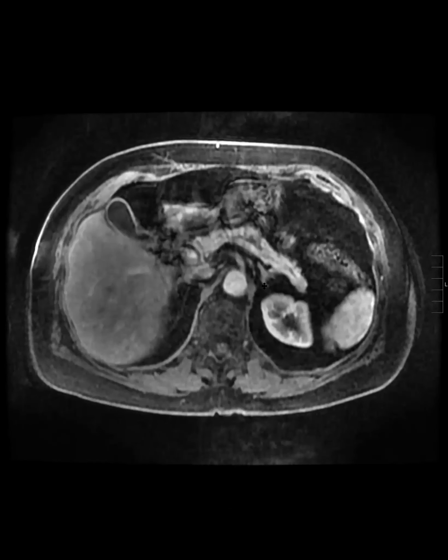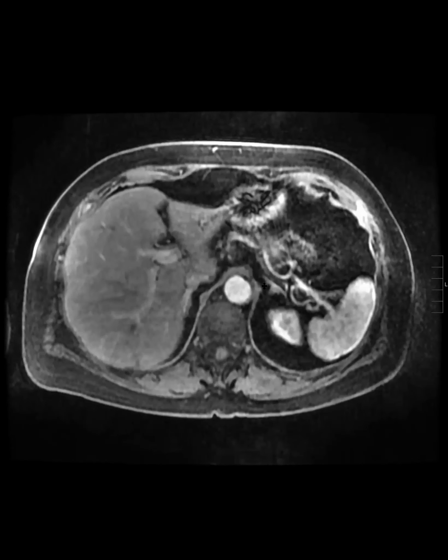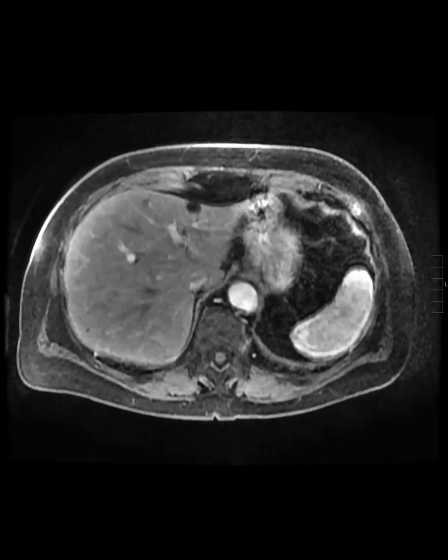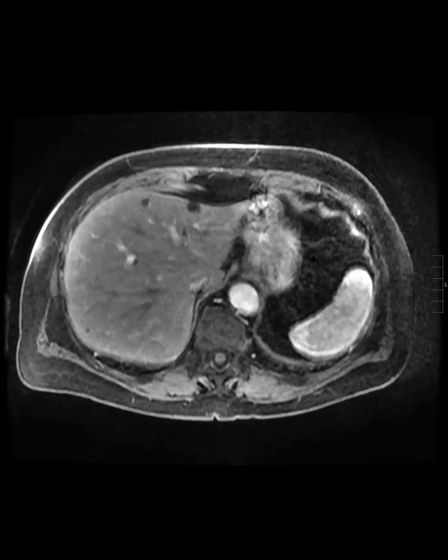The ducts are not thickened or edematous. And here's a coronal if you want. There's no restricted diffusion. And then on MRCP images, this is what we see.